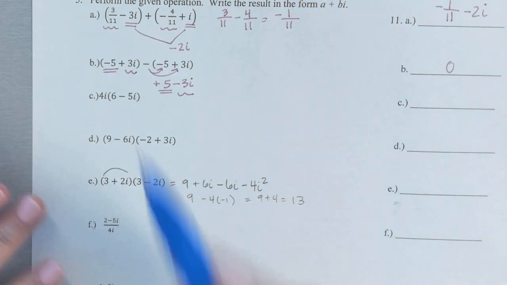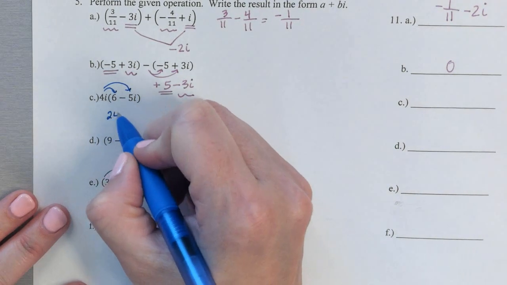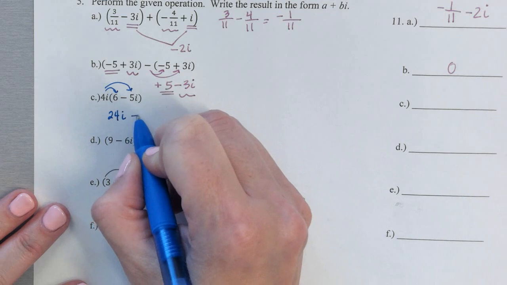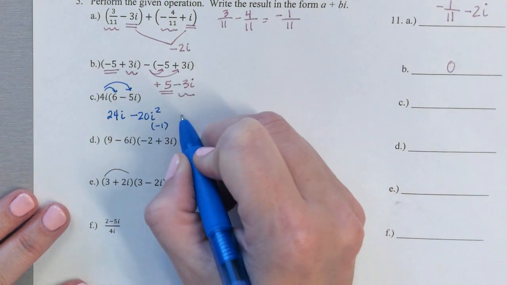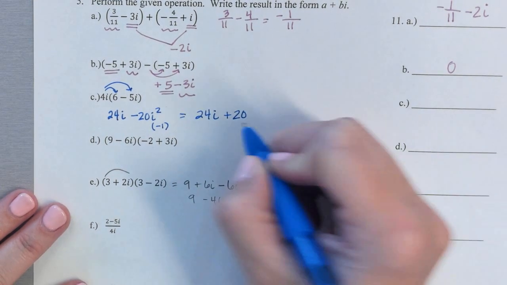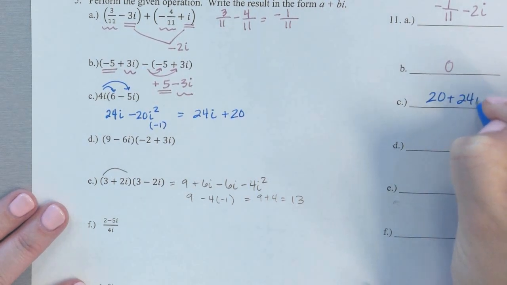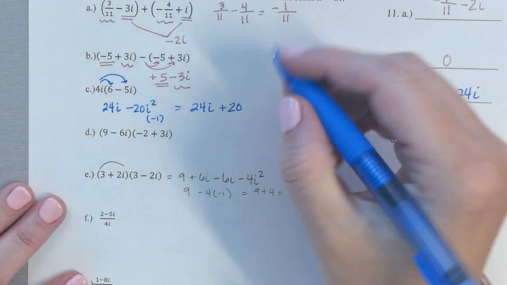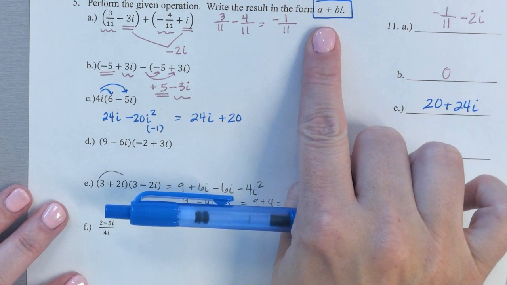Okay, for this one we're distributing. So 4 times 6 is 24, so this is 24i. 4 times negative 5 is negative 20, so this is negative 20i squared. Plug in the negative 1, and you have 24i plus 20. Now when you write your final answer, they all have to be in the form a plus bi. So it has to be written like this. Okay? They are all in this form, a plus bi.